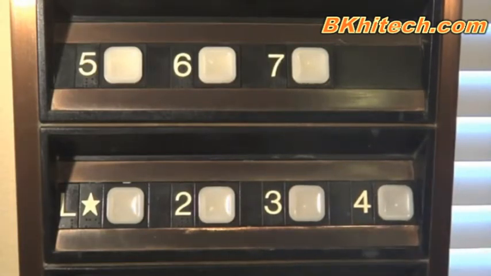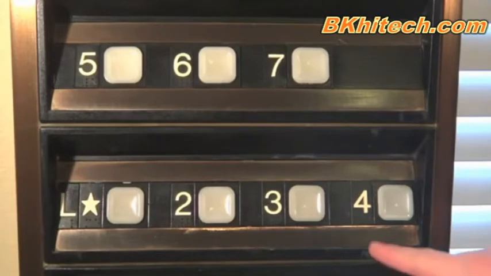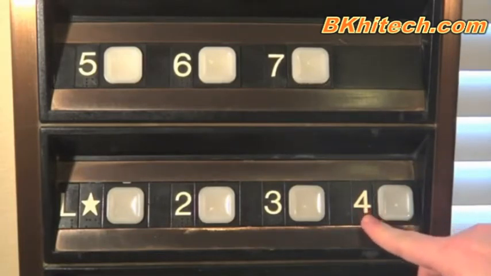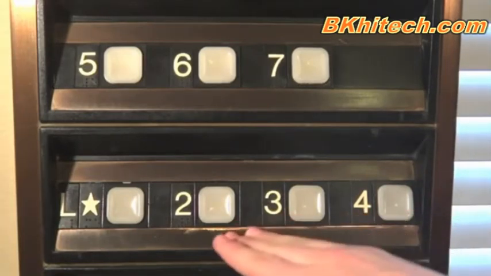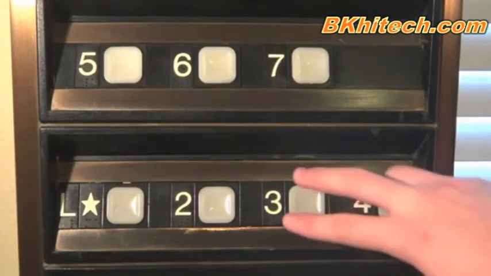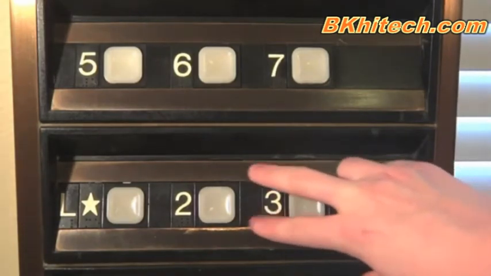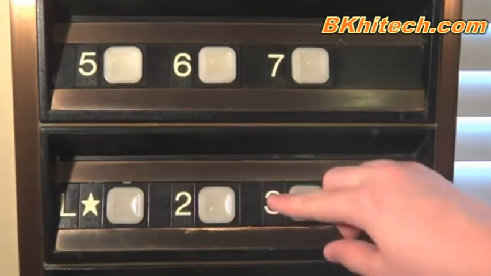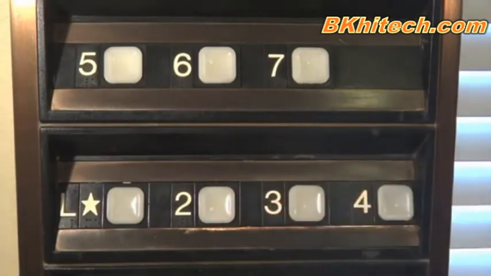And a tip with this is, as you can tell here, the numbers vary in size. This particular panel was originally a Dover Impulse panel, but ThyssenKrupp came and put their label over it. As you can tell by the number size here, some of the newer ThyssenKrupp models will actually have a smaller number here. And that's how you can tell if the panel was originally installed by ThyssenKrupp.